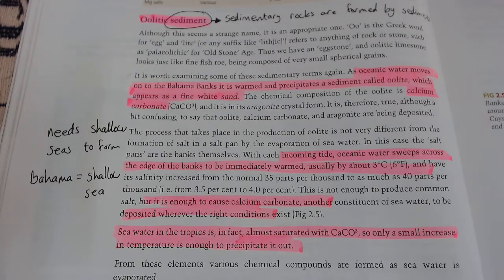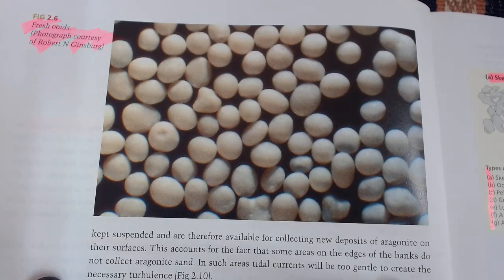Let's have a little look at how this happens, or how they then clump together. Just quickly on the top of page 24, that's what ooids look like that make up the oolithic grains. They're very small, very circular little grains like that. That's why our sand is so fine. They can also be found in different clumpings or shapes, which we'll look at briefly now.